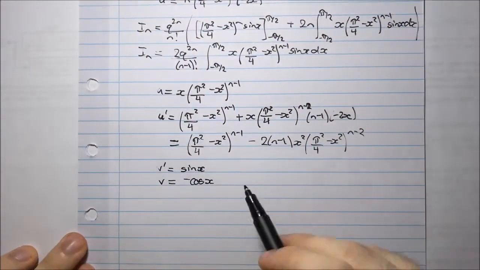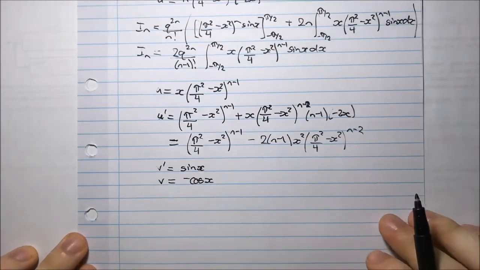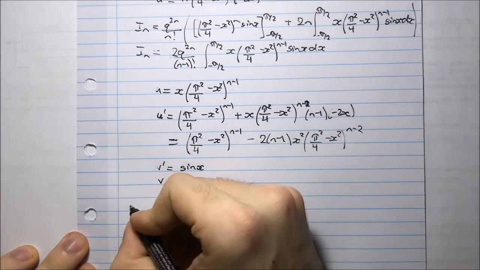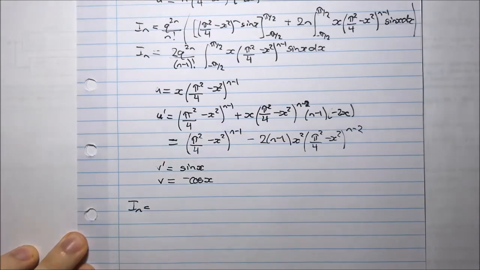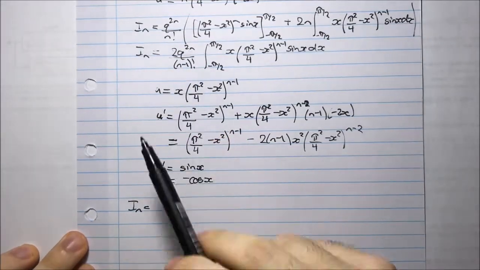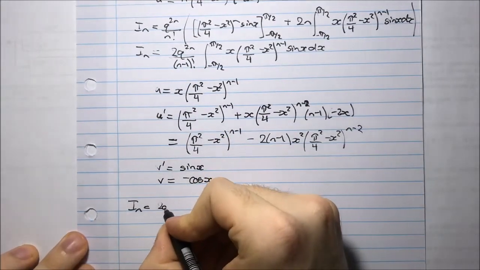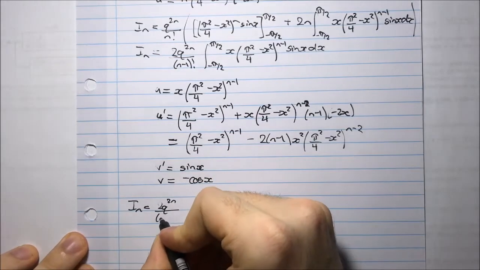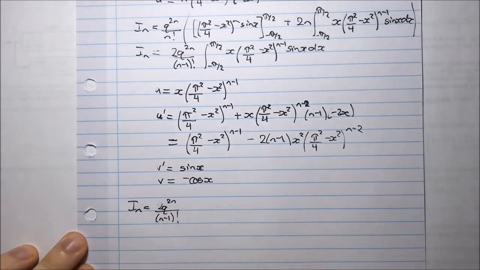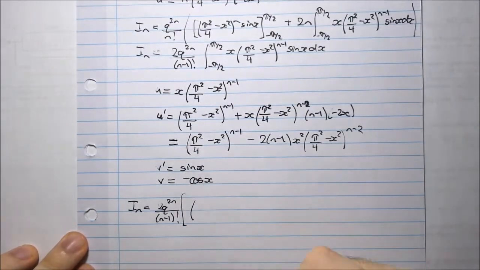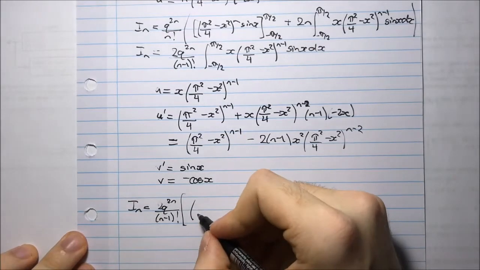Okay, so now plugging these values into my integration by parts formula. So I_n equals, again, don't forget this bit out the front, 2q to the 2n divided by (n minus 1) factorial multiplied by u times v. So that's going to be, let's have a look.